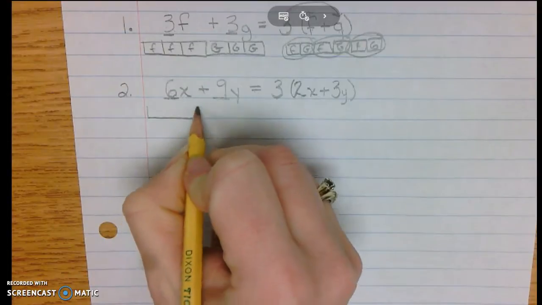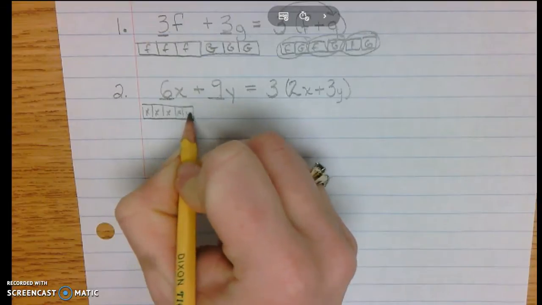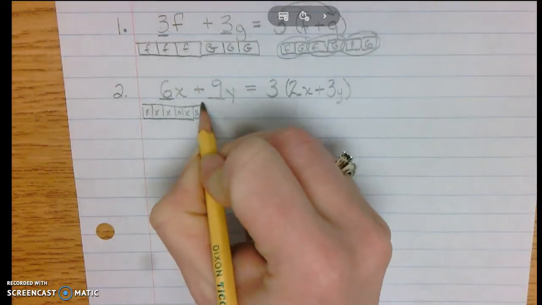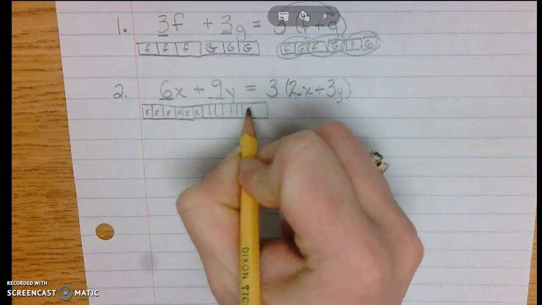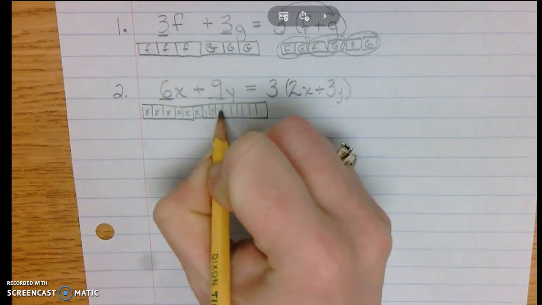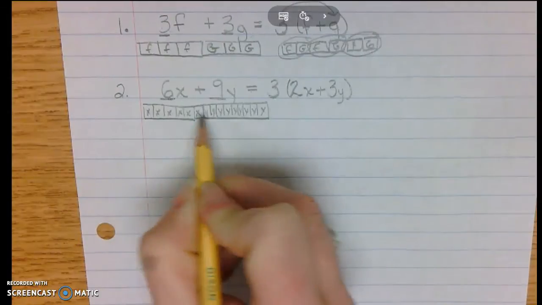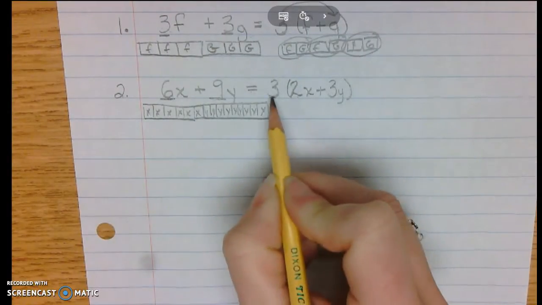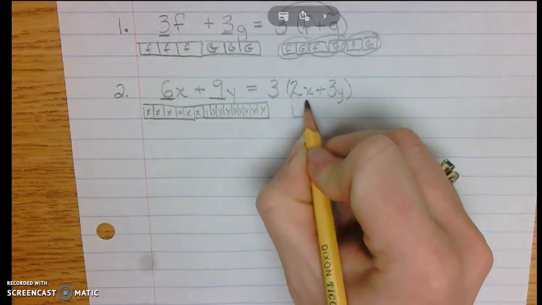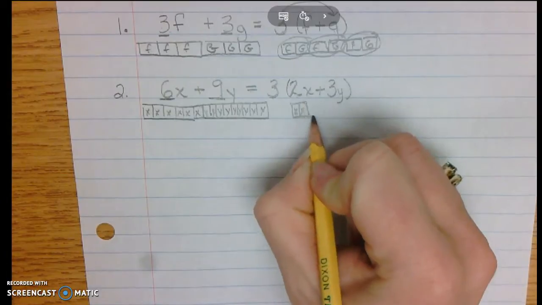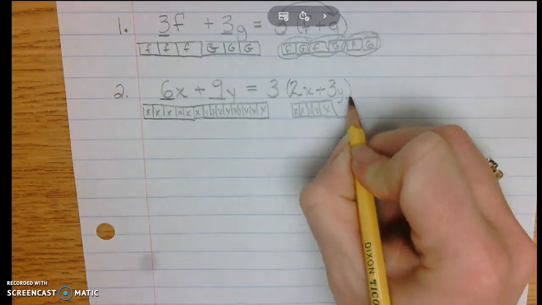Again, as a visual, you can see the 6x's, if they were like this, and then the 9y's, it's going to be a little bit longer. That's 6x plus 9y, or we could rearrange those into 3 groups of 2x's and 3y's. So I could do x, x, and then y, because I said so.